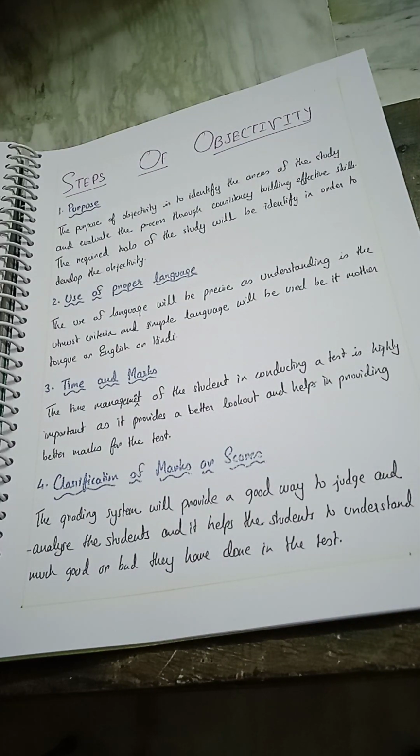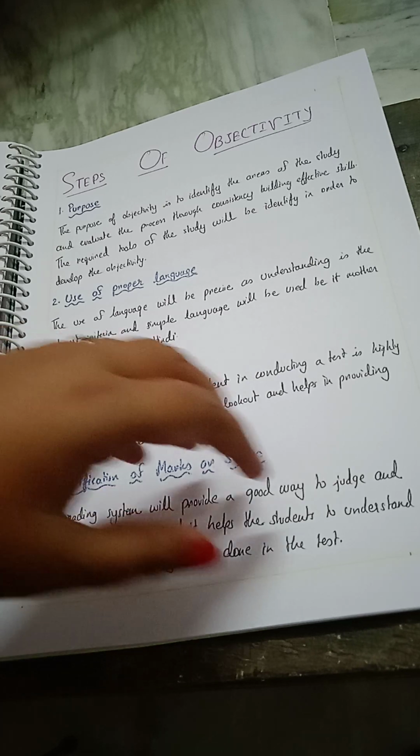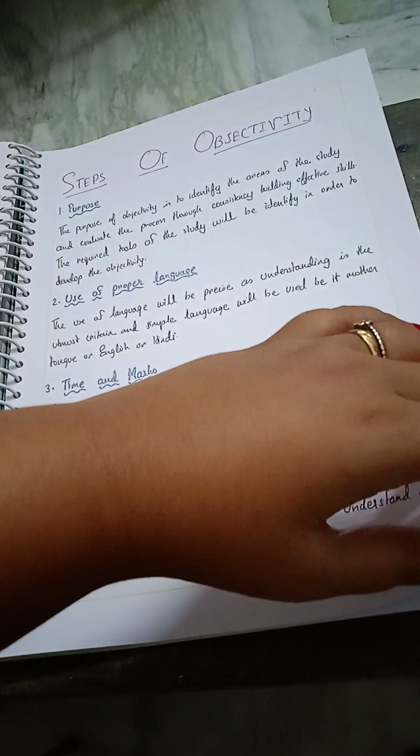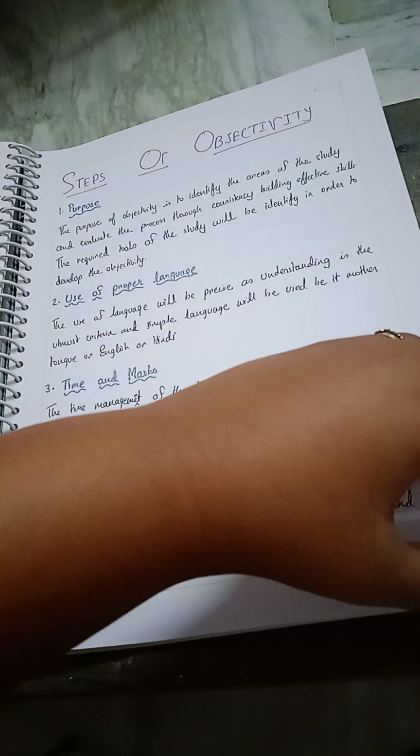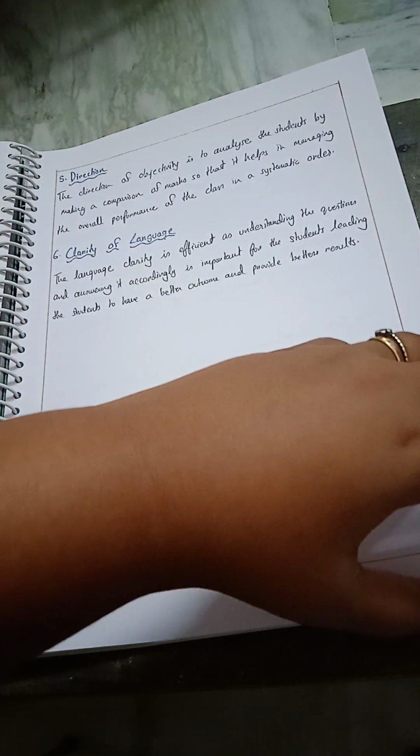Then here comes the steps of objectivity. What are the steps to be followed to do an objectivity? First, you can see is the purpose, then the use of proper language, then time and marks, then classification of marks and score, then the duration, then clarity of language. All these are the steps of objectivity.